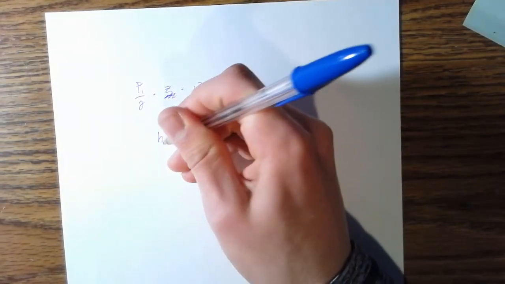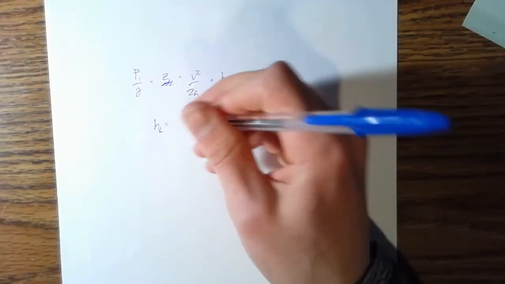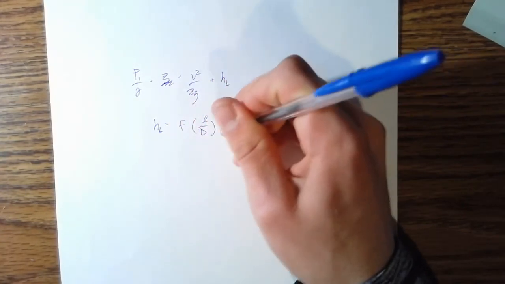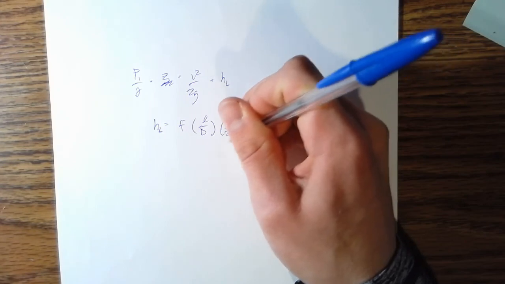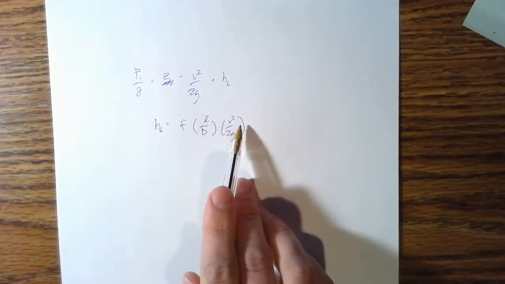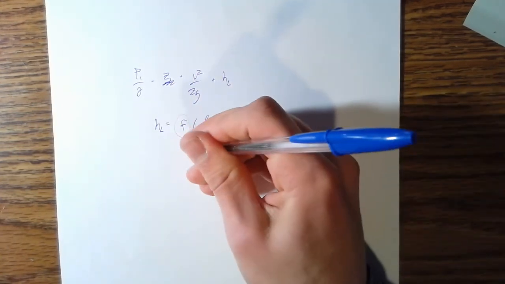When we're talking about flow through pipes, our head loss is going to come from f times L over D times V squared over 2g. This is just the length of your pipe, the diameter of your pipe, and the velocity inside your pipe. This f, though, is the only thing that's going to be a little bit tricky.